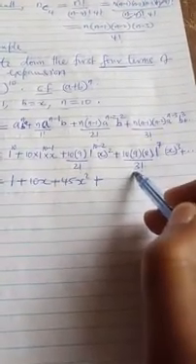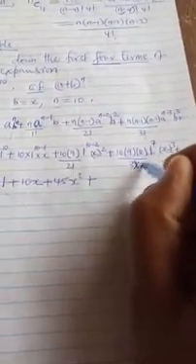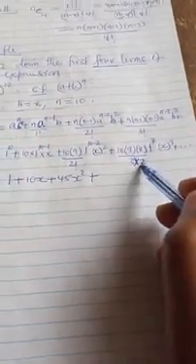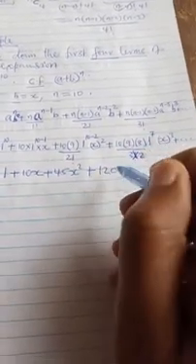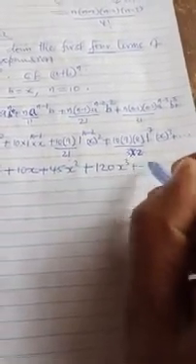3 factorial is the same as 3 times 2. Here we put 3 times 2, otherwise you may forget. So 720 divided by 6 will give us 120, and the x cubed, plus 3 dots. So that expansion is obtained just as simple as you can see.